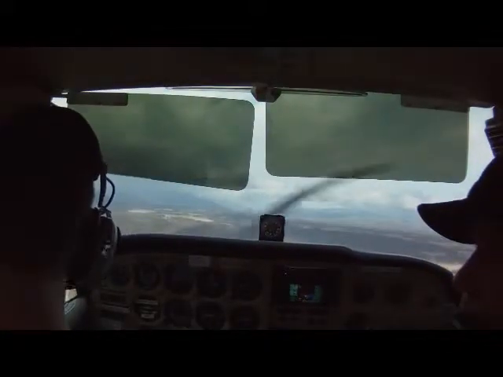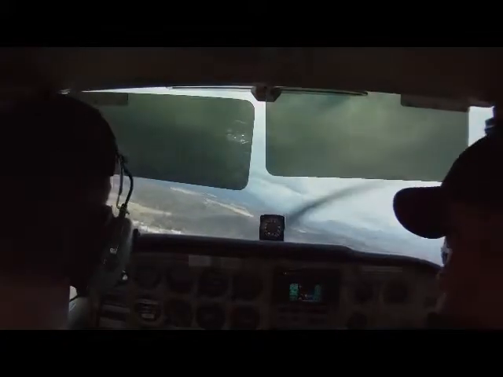Standpoint area traffic, Cessna 3082 Echo, base, runway 19, full stop.